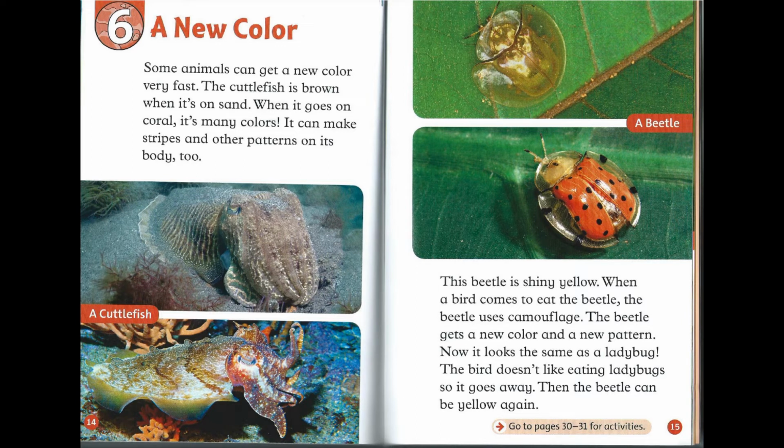This beetle is shiny yellow. When a bird comes to eat, the beetle uses camouflage. The beetle gets a new color and a new pattern. Now it looks the same as a ladybug. The bird doesn't like eating ladybugs, so it goes away. Then the beetle can be yellow again.